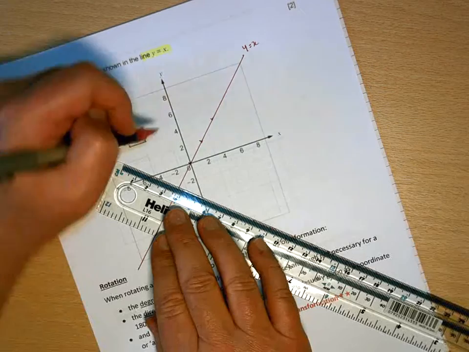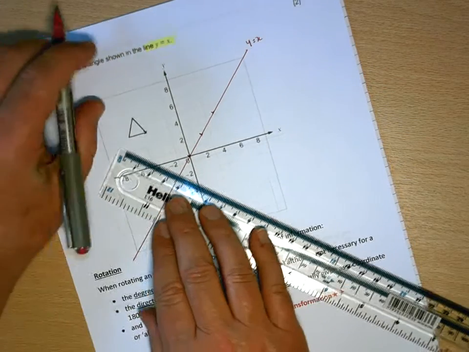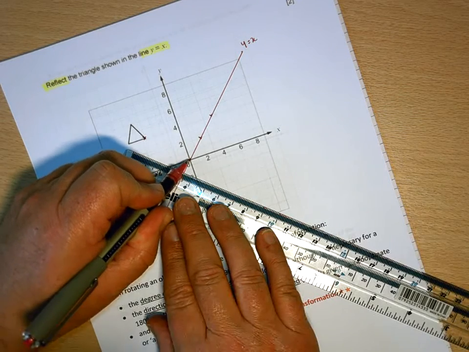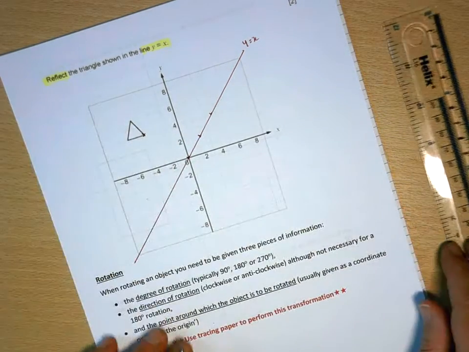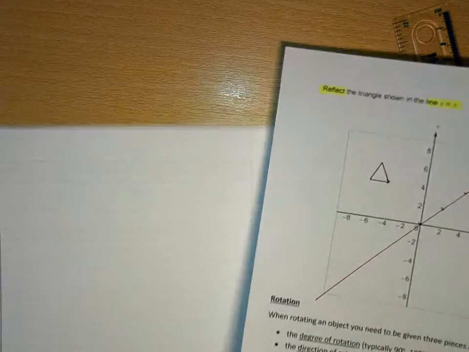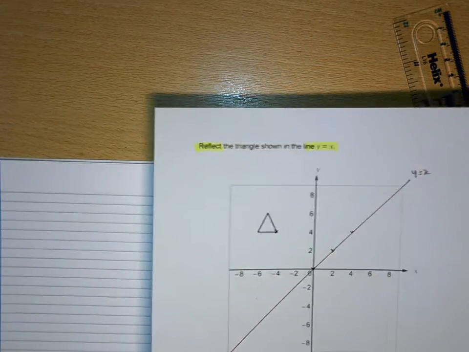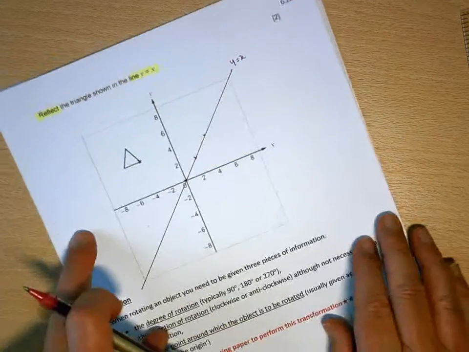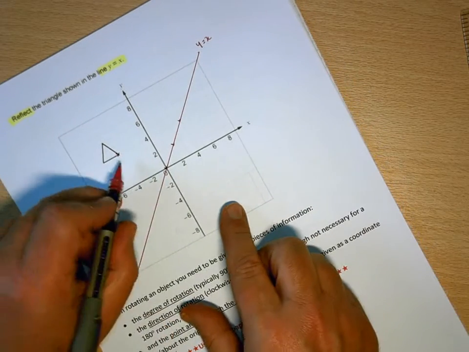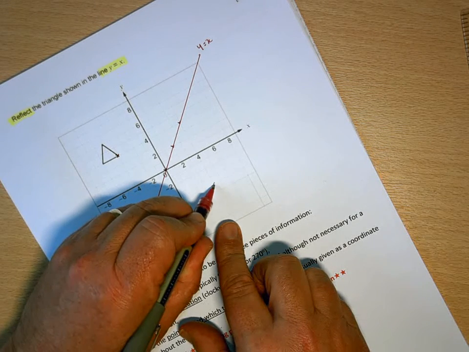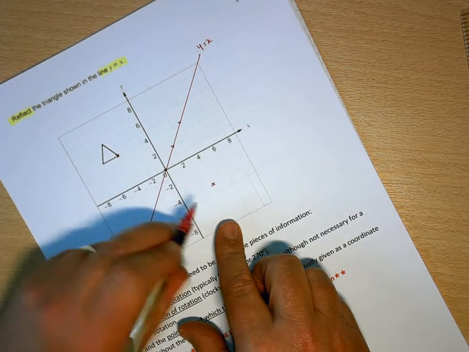So if we take this point, that's going to be 1, 2, 3, 4 diagonals. It's more confusing because of the grid underneath. So this will be much easier on the exam paper because the squares will be clear. So I'm going 4 diagonals. 1, 2, 3, 4. So that point ends up there.